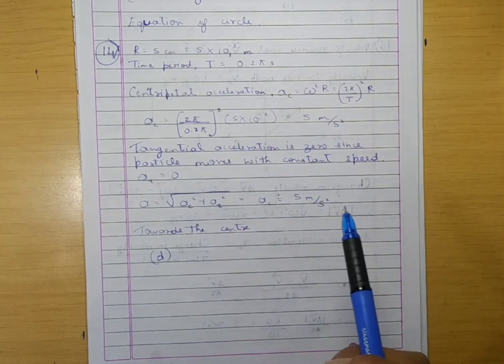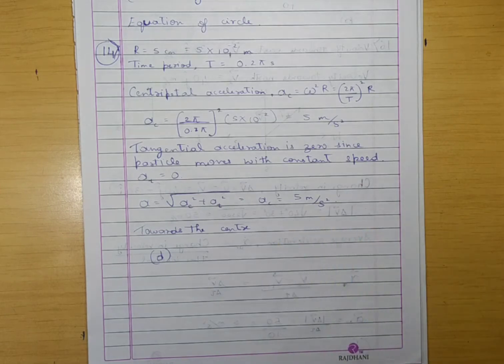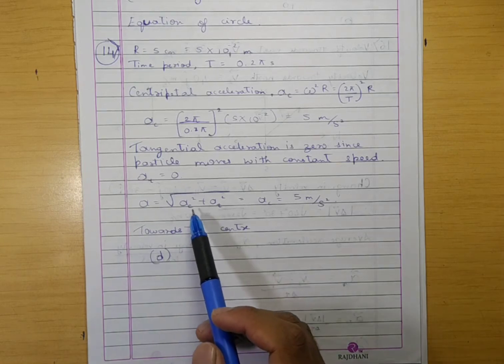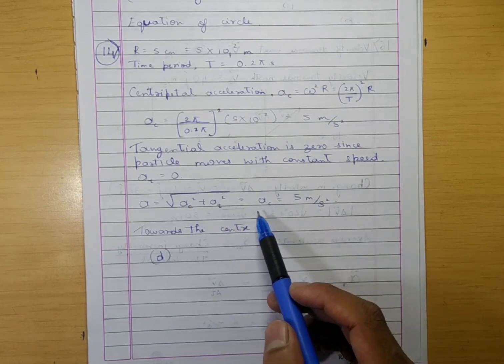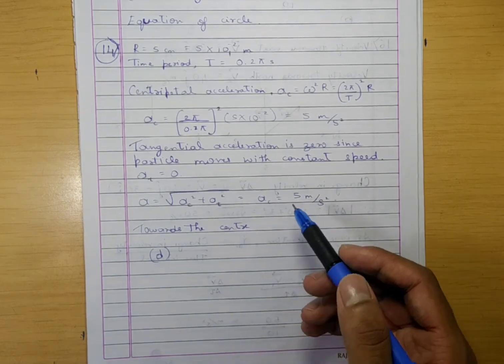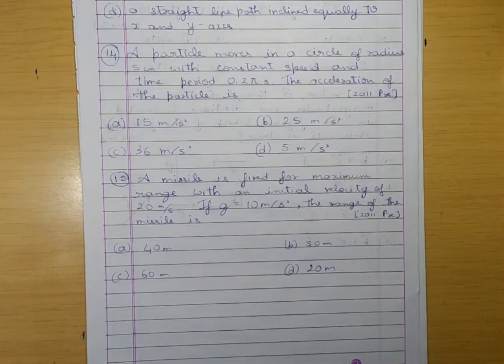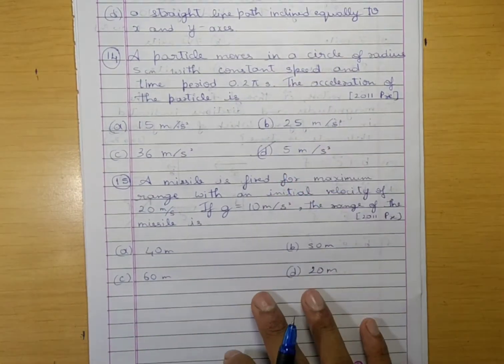The tangential acceleration is 0 since the particle moves with constant speed. So therefore AT is equal to 0. Total acceleration is equal to root of AC square plus AT square, where AC is the centripetal acceleration and AT is tangential acceleration. So therefore it is root of AC whole square, which is equal to 5 meter per second square, and it is towards the center because it is centripetal acceleration. 14th is option D.